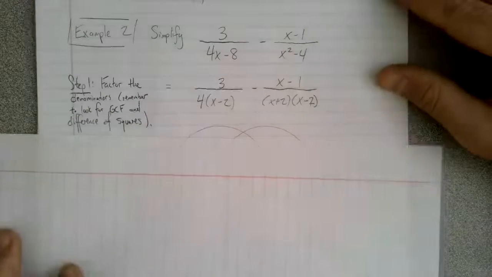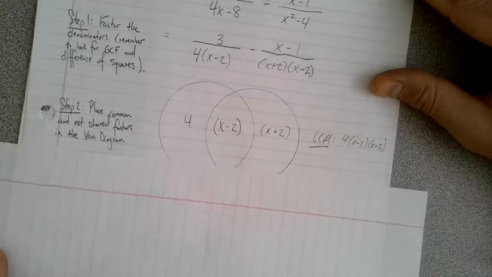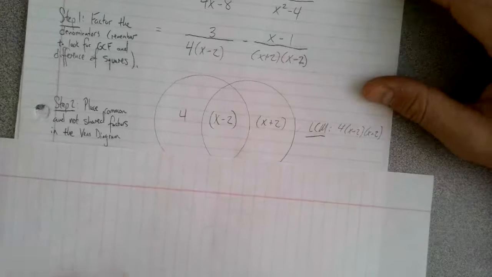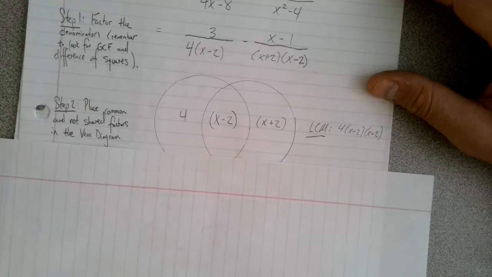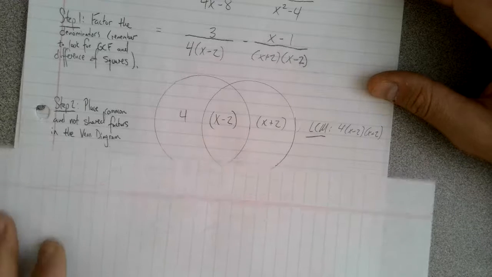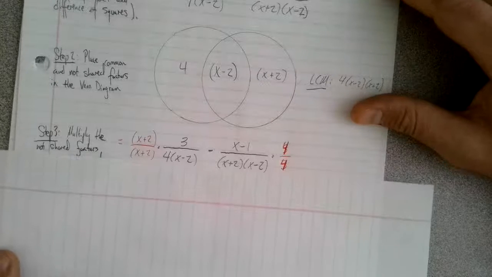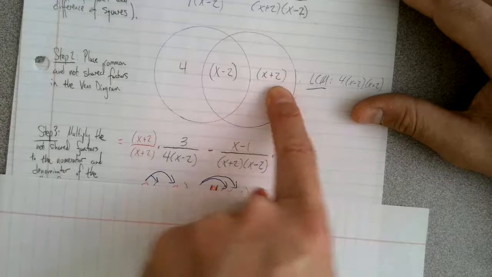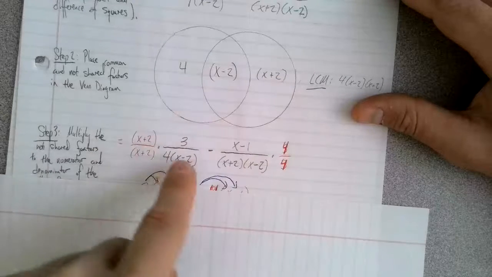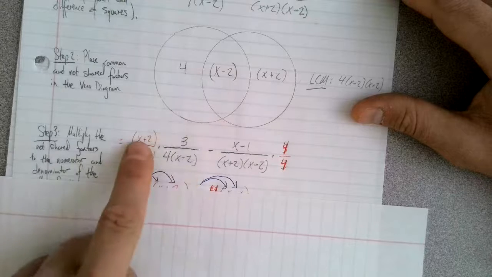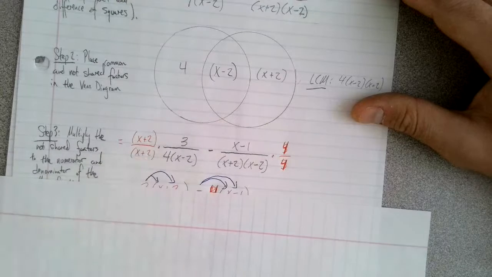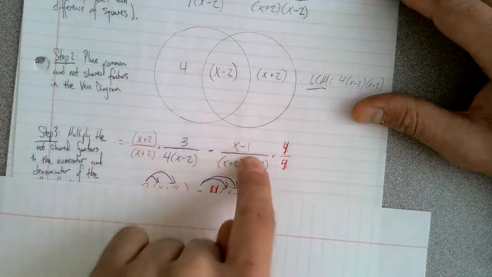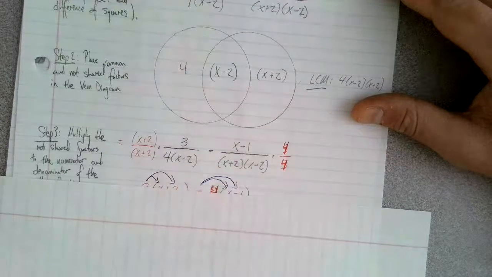Then we throw those into that Venn diagram, identifying our shared and unshared factors. Next step, taking the factors that are not shared and multiplying them to the numerators and the denominators of the other fraction. So this x + 2 that is not possessed or shared by the fraction on the left, we're multiplying the numerator and the denominator by that. And similarly with that 4, it is not shared by the fraction on the right, so we're going to multiply the numerator and the denominator by 4.